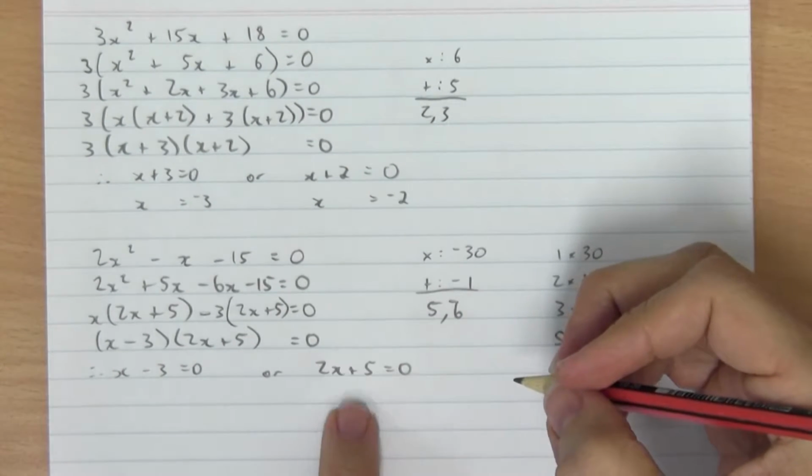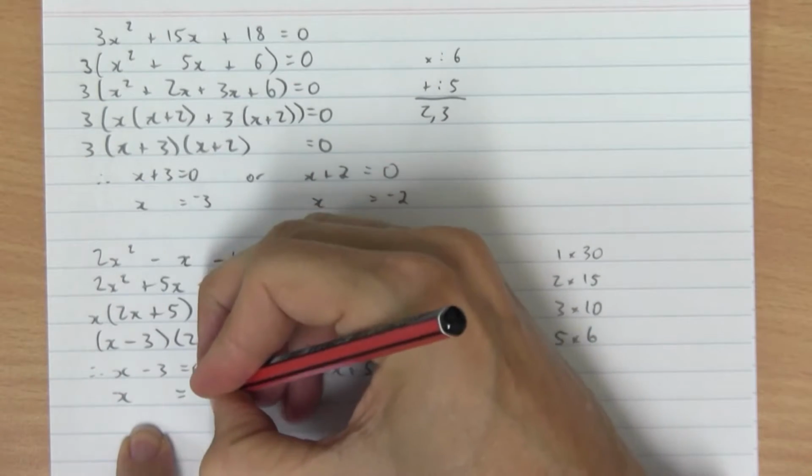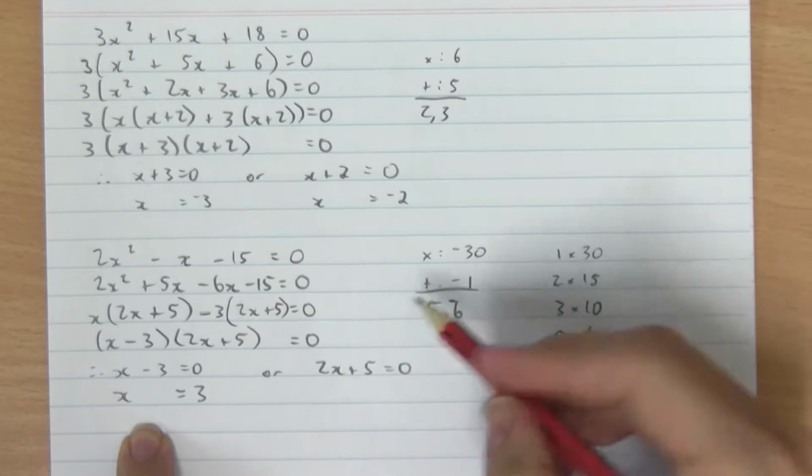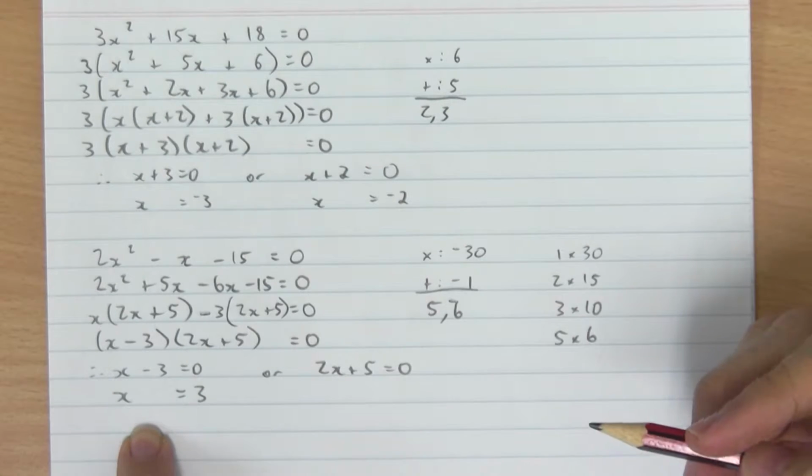Now this one's a bit more complex. This one's the same as we had before, so that means x equals positive 3. Notice that wasn't one of the numbers here. You can't go straight from here to the solutions for a non-monic.